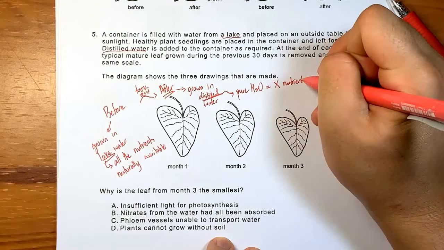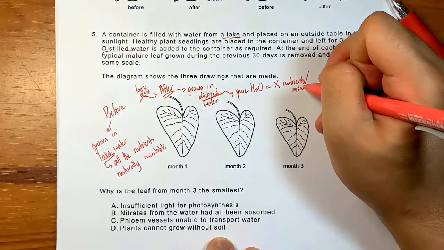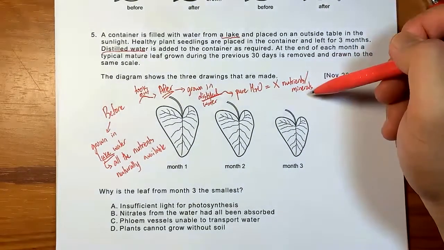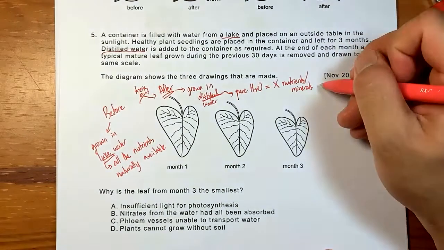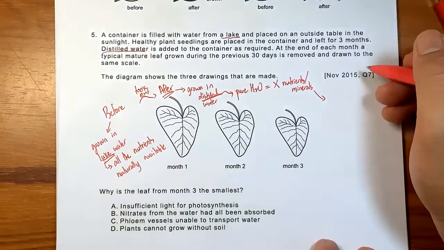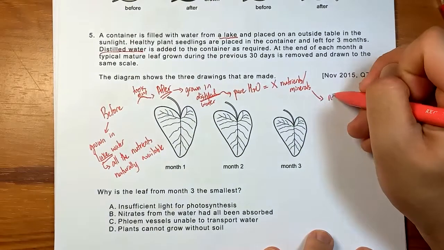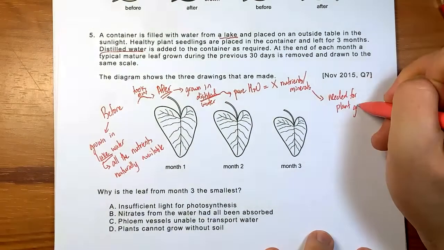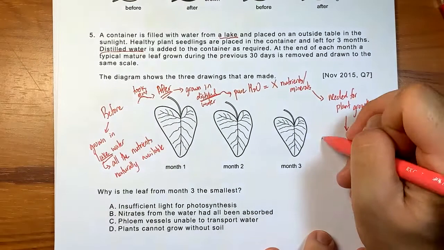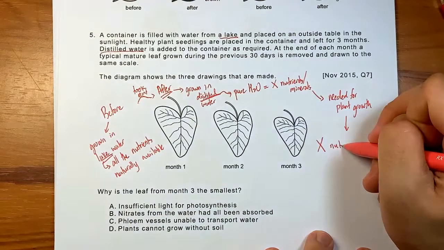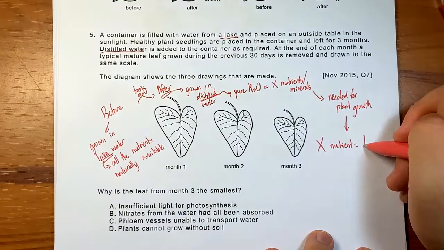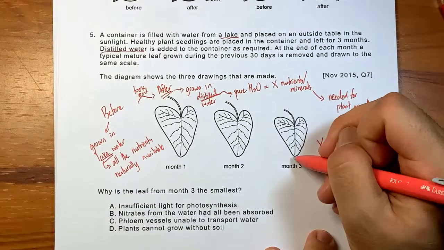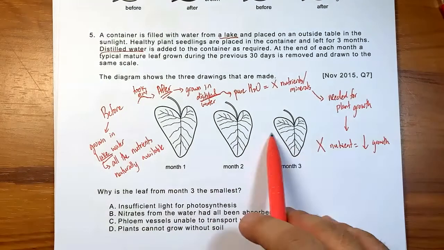There are no minerals, so there is no nitrate, no magnesium, and so forth. And you should know that nutrients are needed for plant growth. So if you don't have nutrients, it would mean there would be less growth. And if it's less growth, of course, the longer you leave it, the smaller it will get.